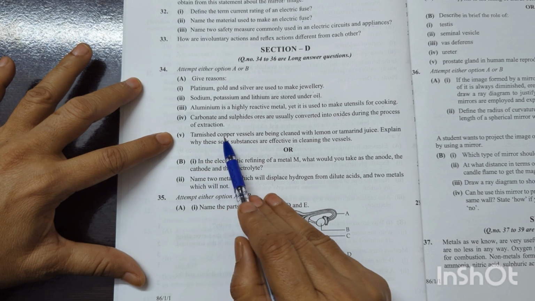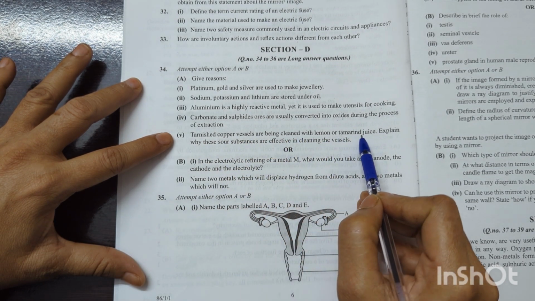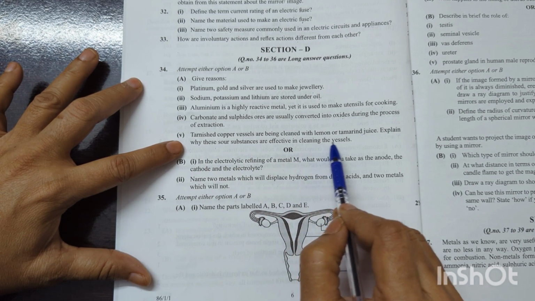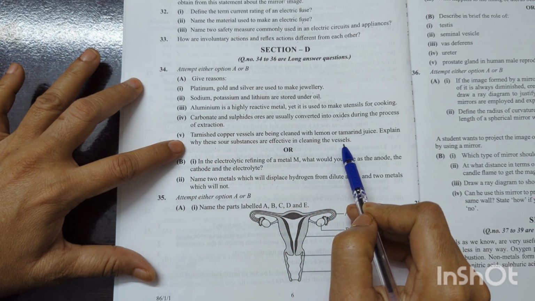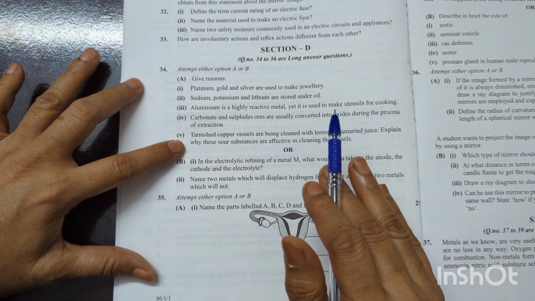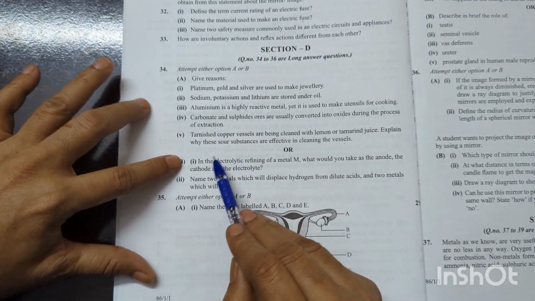Tarnished copper vessels are cleaned with lemon and tamarind juice. Explain why these sour substances are effective in cleaning vessels. Copper metal reacts with the mild acids, releasing salt and gas, that is hydrogen gas, and in that way the tarnish, not rust actually, the oxide layer, is lost.